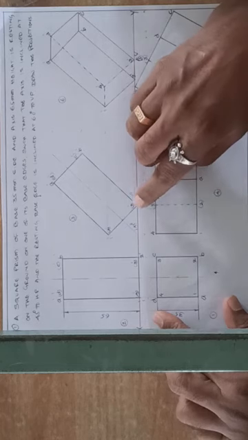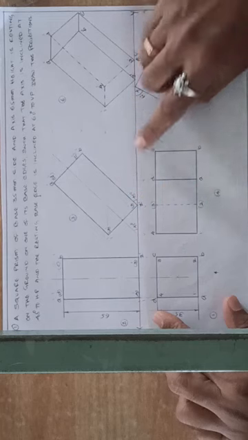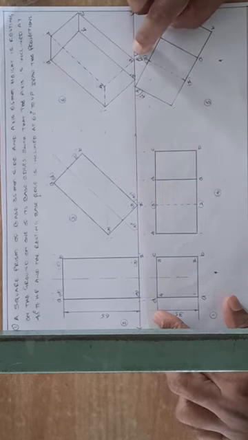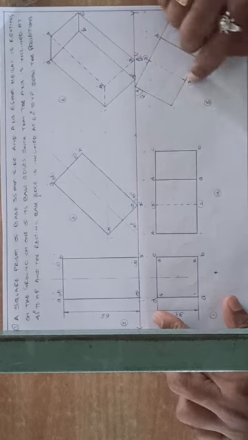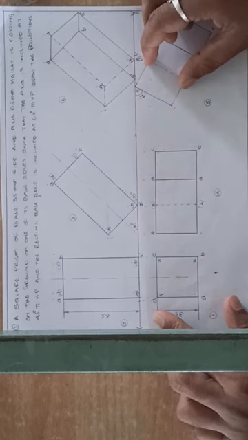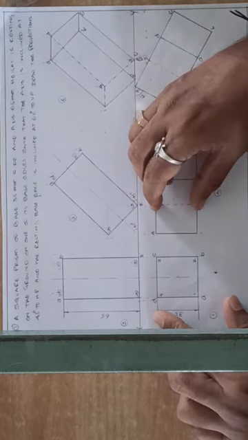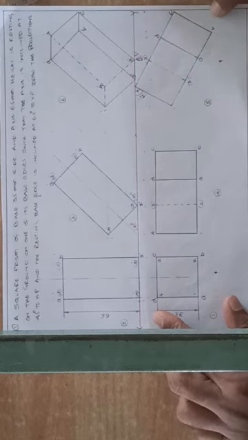Here, which is the resting edge? 3 dash, 2 dash. So here, 3 dash and 2 dash. Now on this XY line, take a point anywhere and, using a protractor, draw an inclined line at an angle of 60 degrees. You can see here 60 degrees. On this line, transfer this distance, the 2 and 3 distance, to this perpendicular line.